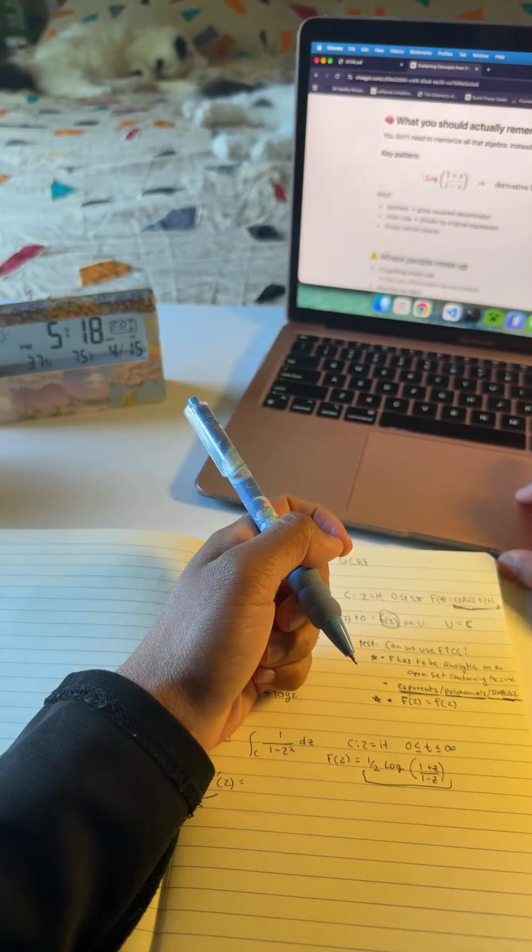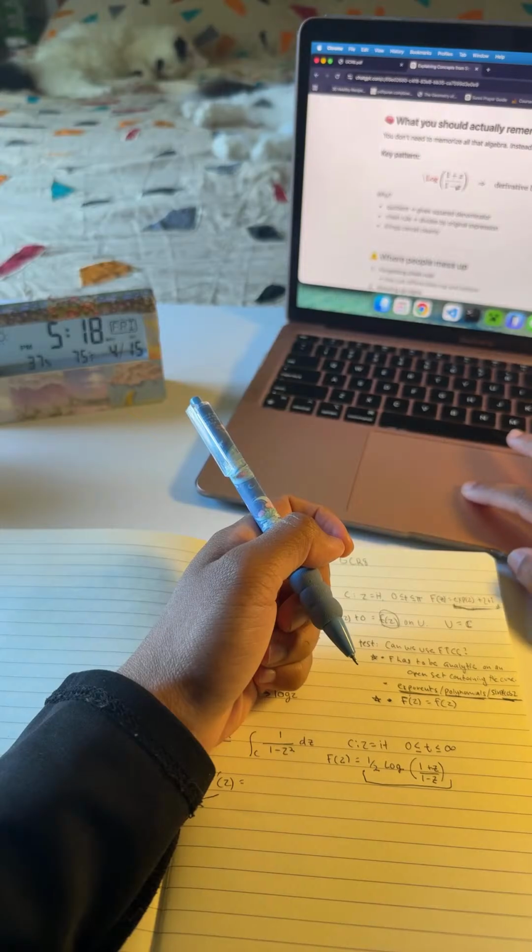You don't need to memorize all the algebra. Instead, the key pattern: the derivative of a log of anything looks like 1 over the x, the x being 1 minus z squared. So it's like the denominator squared.